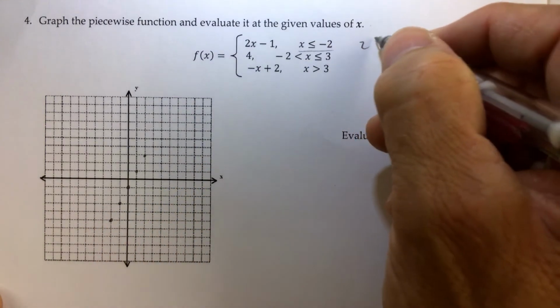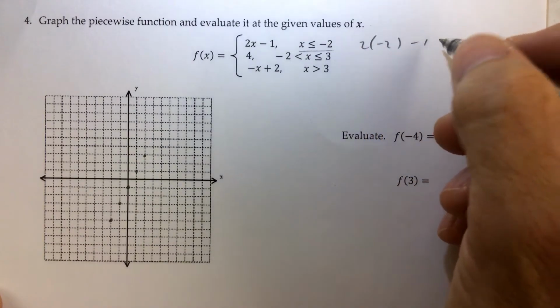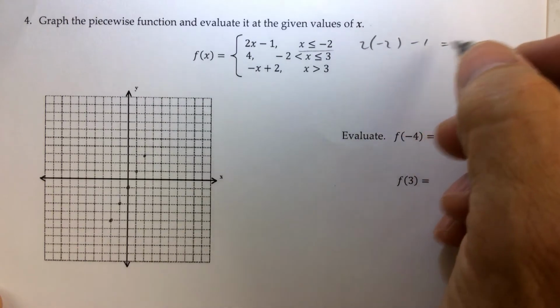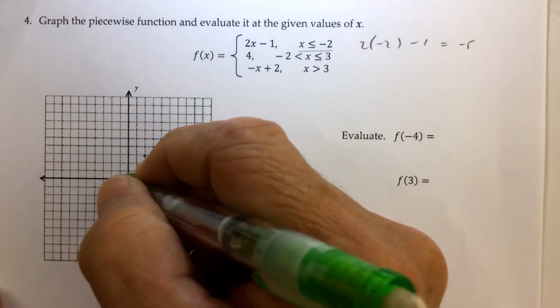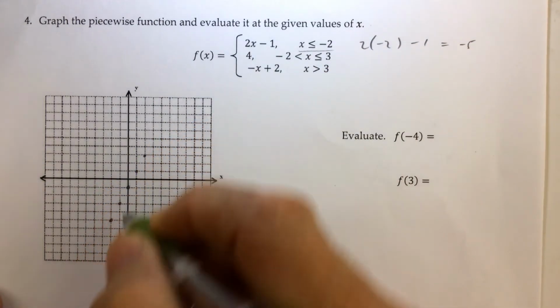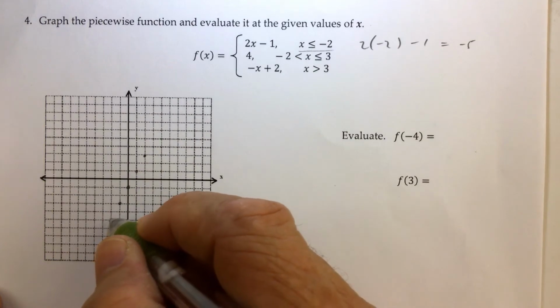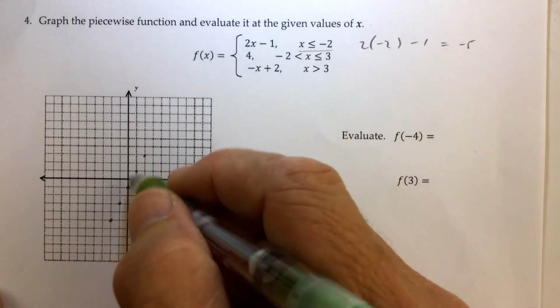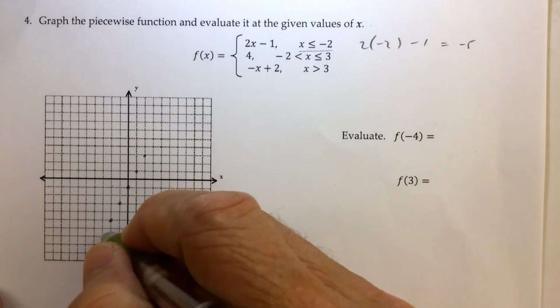You could also do this. You could plug in -2 to figure out where the end of the interval is. And you say 2 times -2 minus 1 is -5. And so we have -2, 1, 2, 3, 4, 5. So you can either do it by plugging in the x value at the endpoint of the interval, or you can just keep plotting points until you figure out where it is.